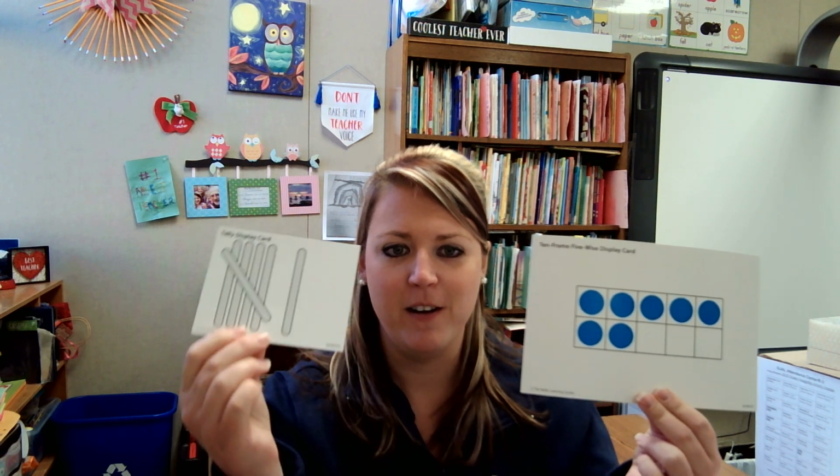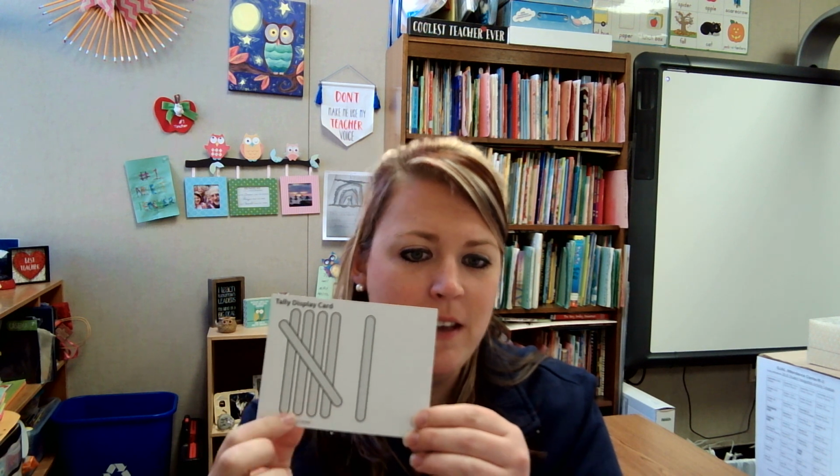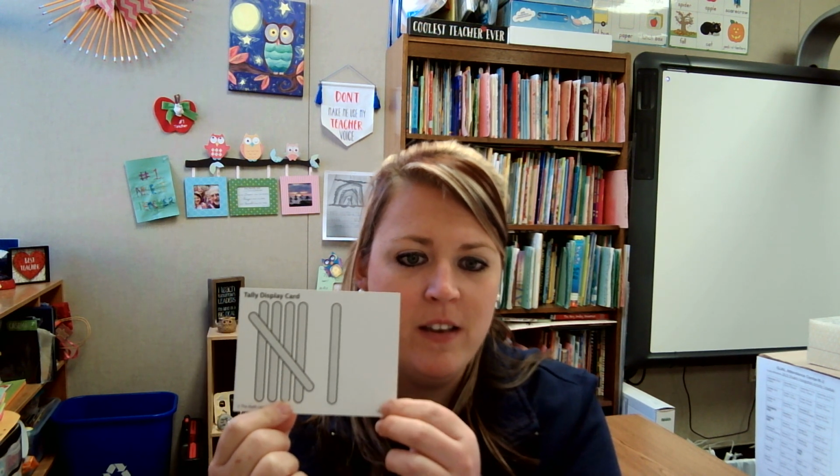Now, looking at my tally mark card, how many are on the tallies? Do you remember how many are in a gate? There are 5 in a gate and 1 more. So 5, 6. So we had 7 on our 10 frame and 6 on our tallies. Which has more? Which is greater? The 10 frame or the tally? The 10 frame has 1 more, doesn't it?